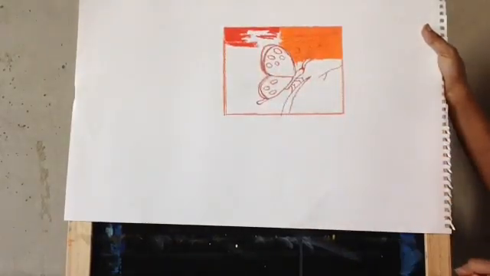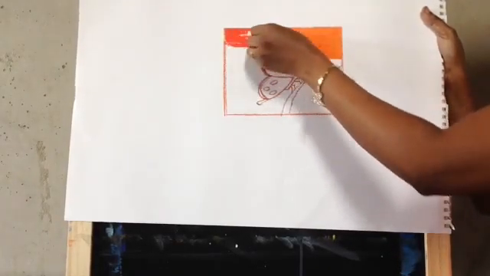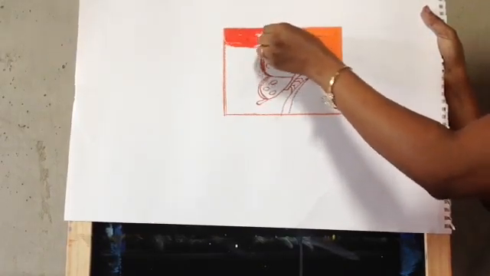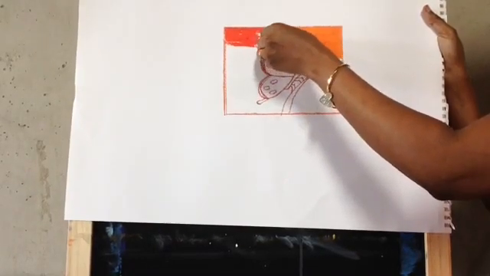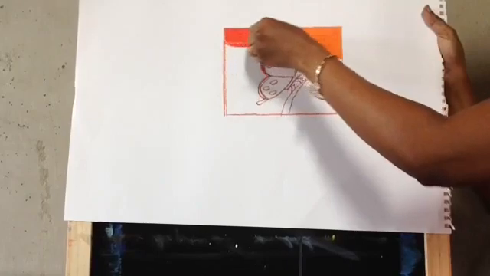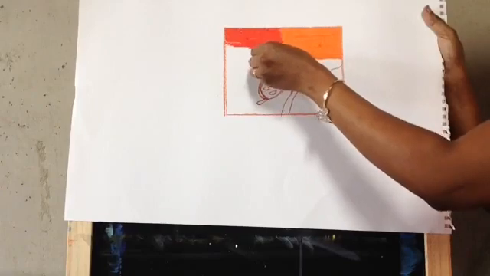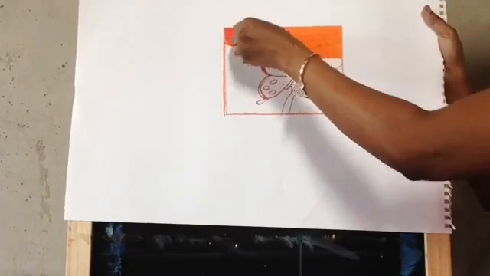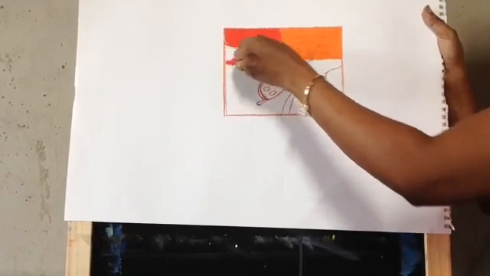For the other half, can we use a different color for the background? Yeah, Harshini, you can choose any color you want, but make sure you have a contrast color than your butterfly. We don't want similar colors for our butterfly and our background. So since I have a blue and purple butterfly, I chose very contrast colors like orange, red and yellow. So that's going to give a very bright look.